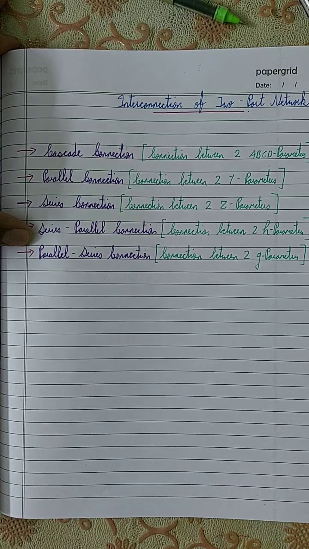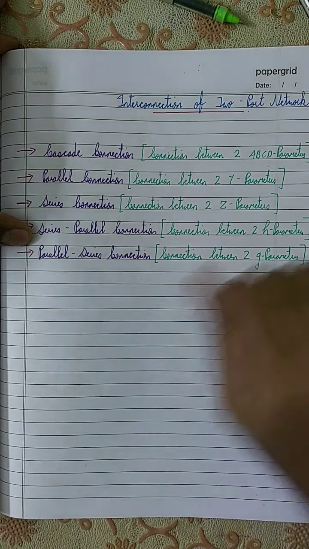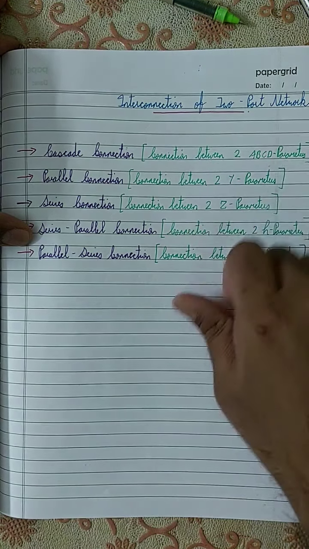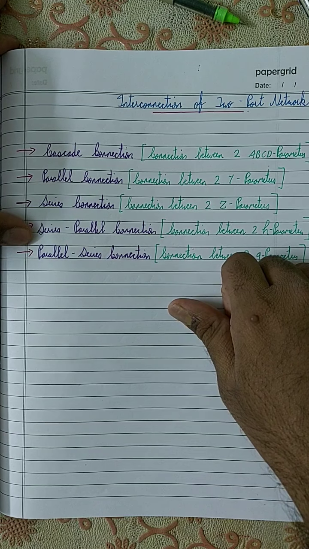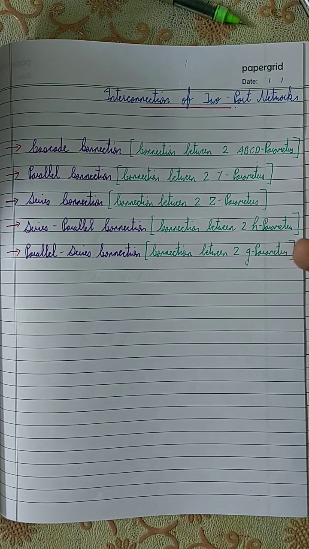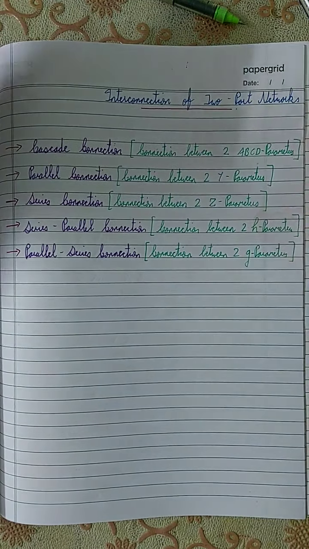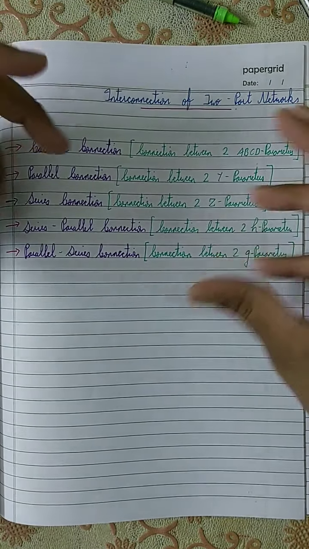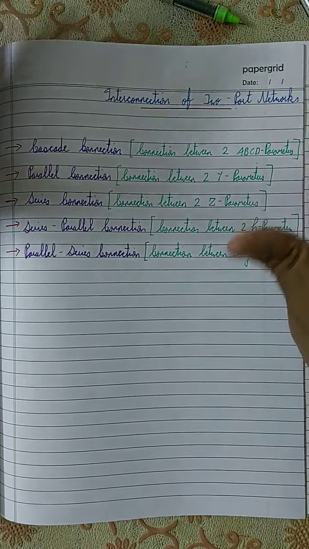Hi everyone. Here you are going to learn about a very small and very interesting topic. It's a very simple topic. It's called the interconnection of two-port networks. Basically, what it means is that we are just going to take two simple two-port networks and connect them, and then we represent their overall parameters based on their connection.